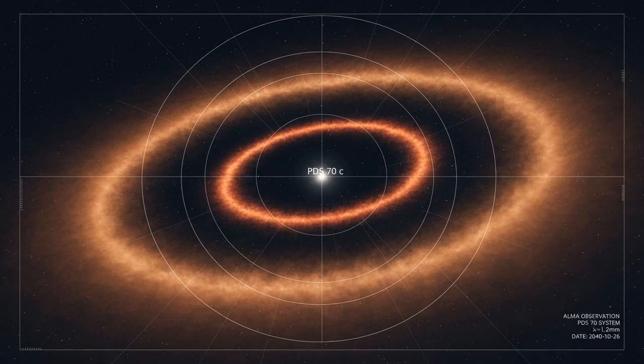Located about 370 light-years away, in the constellation Centaurus, this young star hosts two giant protoplanets, PDS-70b and PDS-70c, which are carving a massive cavity in their stellar disk. In 2019, and confirmed in 2021, astronomers using the Atacama Large Millimeter/Submillimeter Array, or ALMA, made a startling detection.